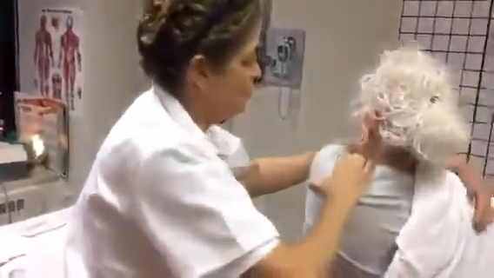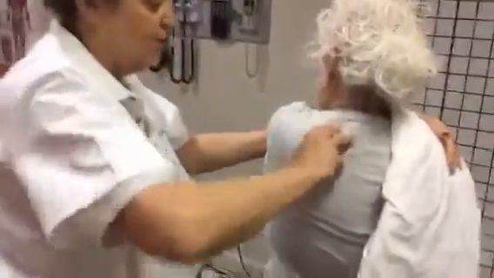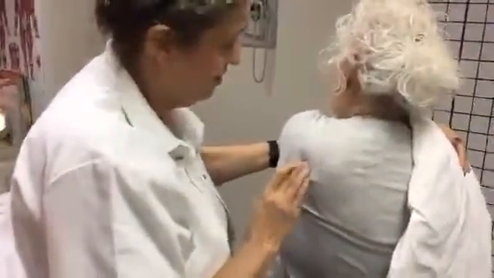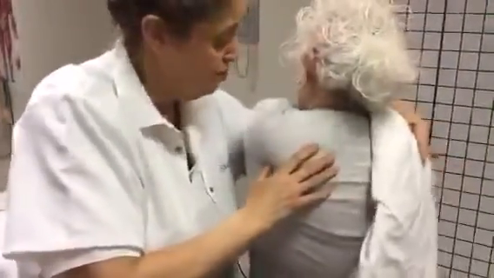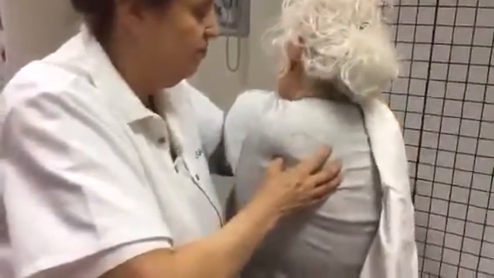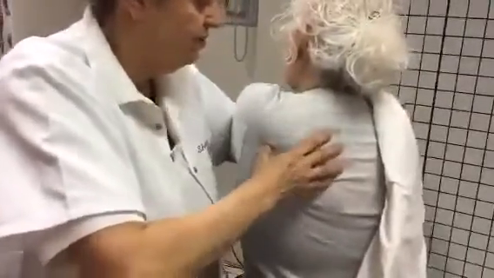So we're gonna treat it with the arm across the chest. So we're gonna go ahead and put the arm across. This is a stretch for the middle part. So let's look for some taut bands in there. Okay, I'm just gonna hold on to you here. That's a spot.